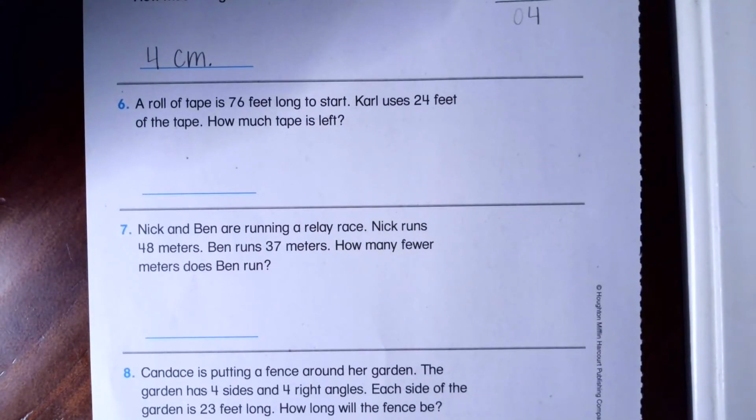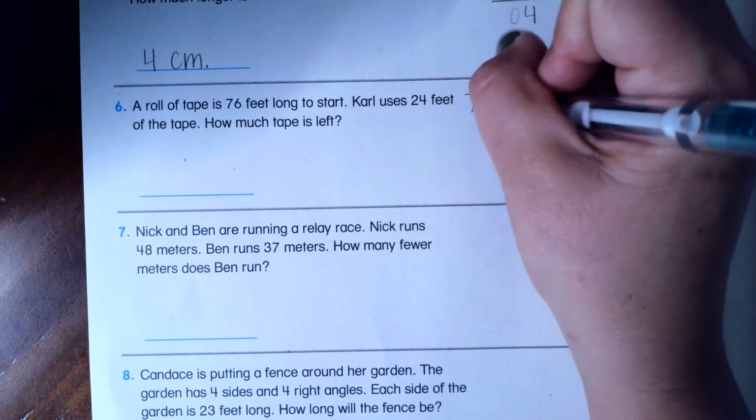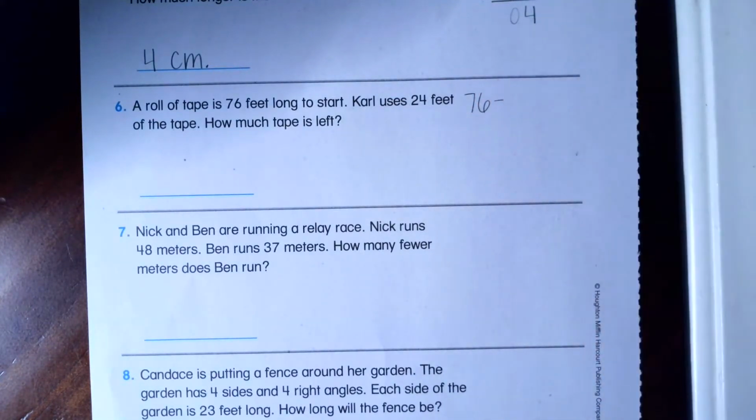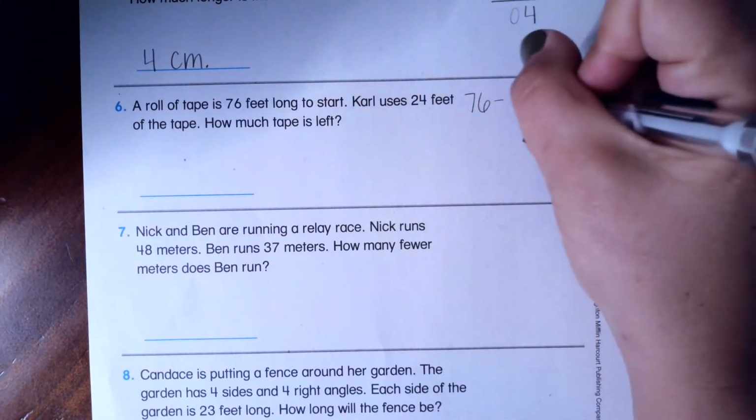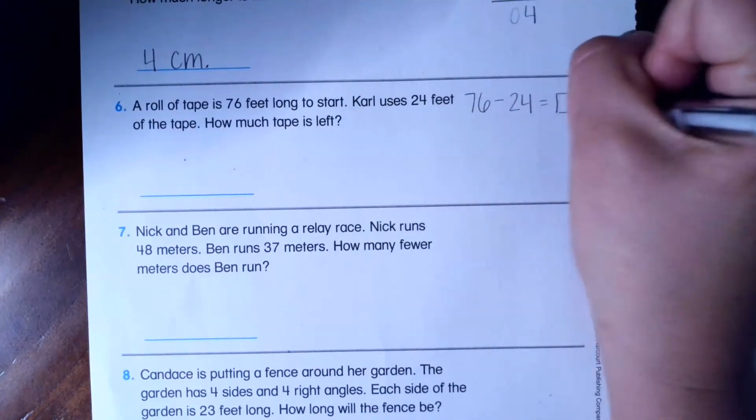All right, number 6. A roll of tape is 76 feet long to start. Carl uses 24 feet of tape. How much tape is left? So this is one of those unknown starts, right? Let's see if we can solve it after we write it. So we have 76. We're going to minus 24, and we're trying to figure out how much is left.